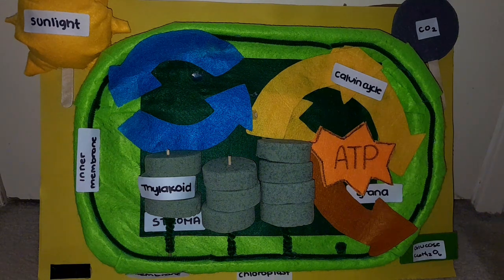Next is the reduction phase. Using ATP and NADPH from the light reactions, 3-phosphoglycerate is reduced to G3P, a high energy 3-carbon sugar. Following that, in glucose formation, 2 G3P molecules combine to form glucose, which is basically the end product of photosynthesis.